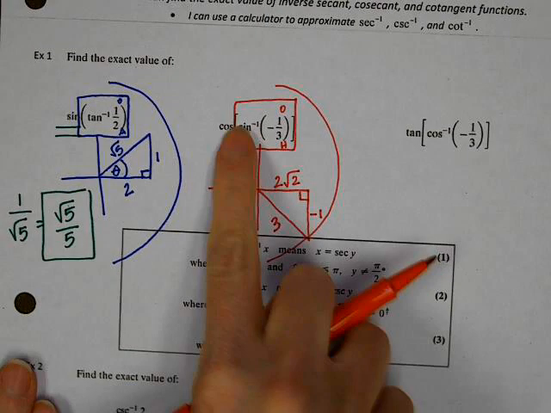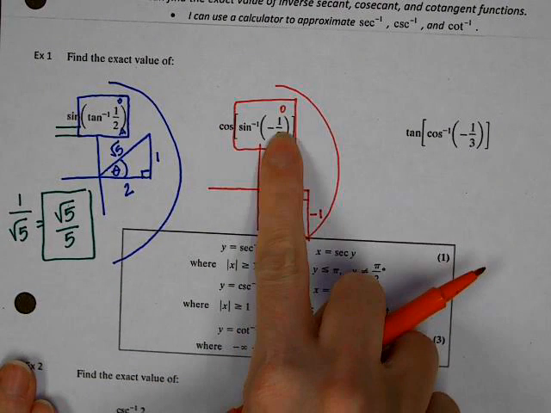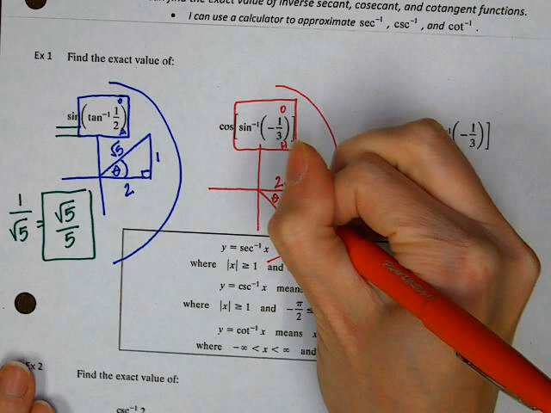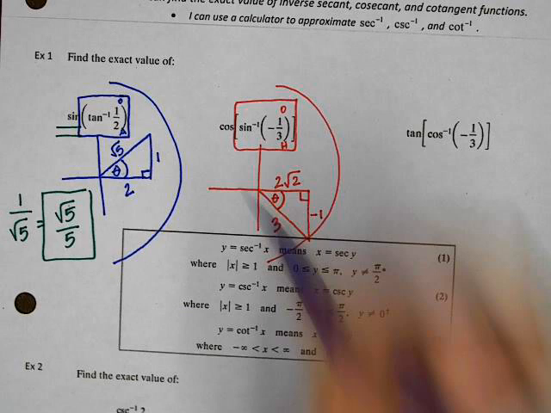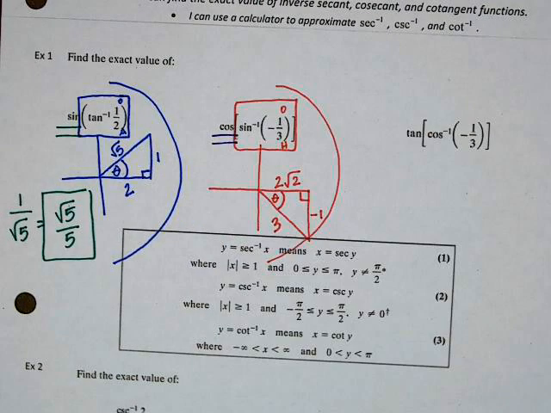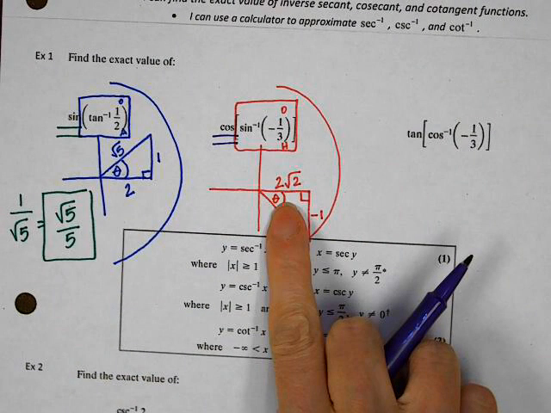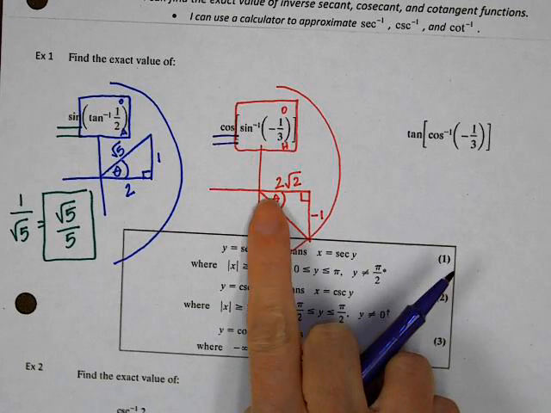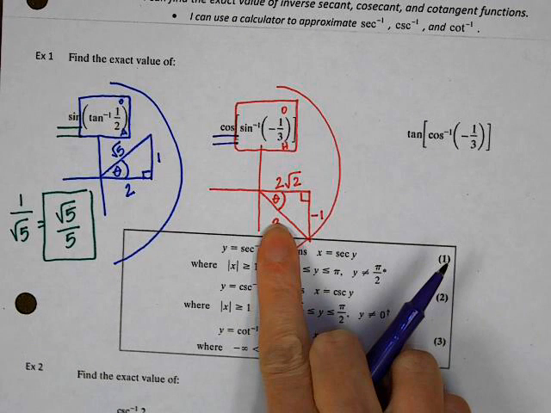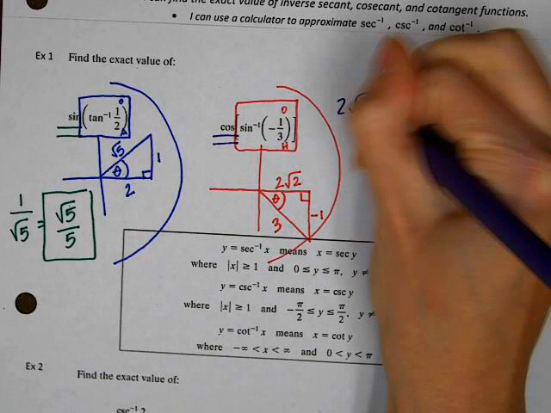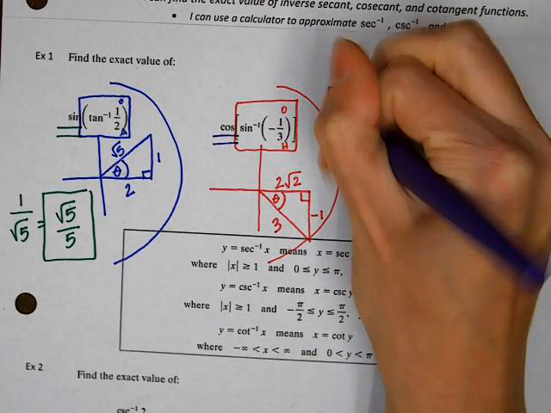Okay, so again, this is telling us at what angle this all happens. But then for the final answer, we go to the outside, and it doesn't matter what theta is, they want the cosine ratio at theta. Well, cosine is A over H, so the final answer is 2 root 2 over 3.